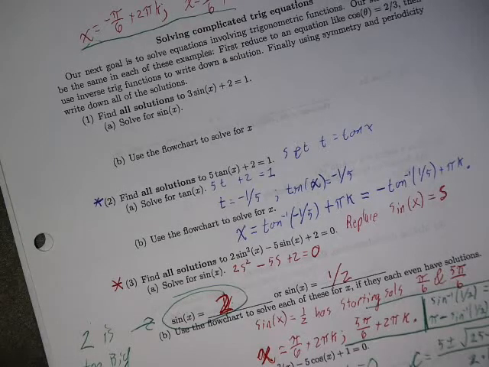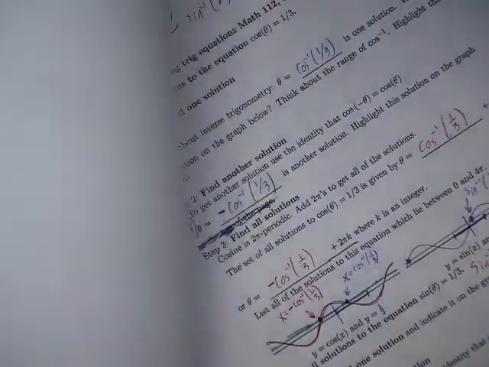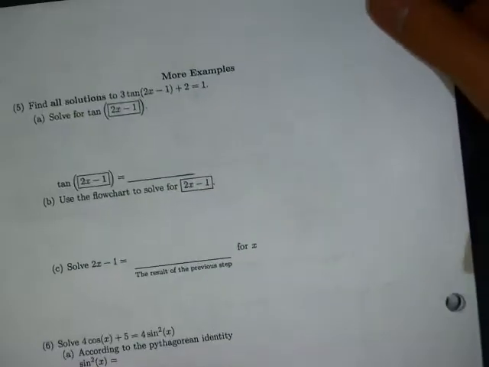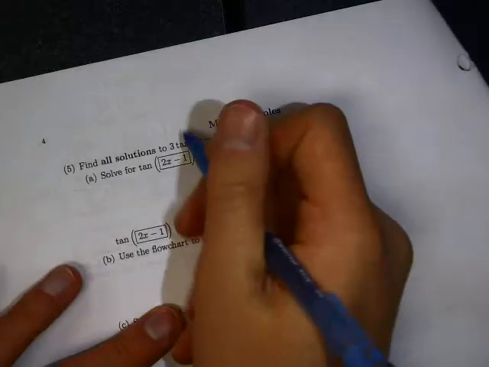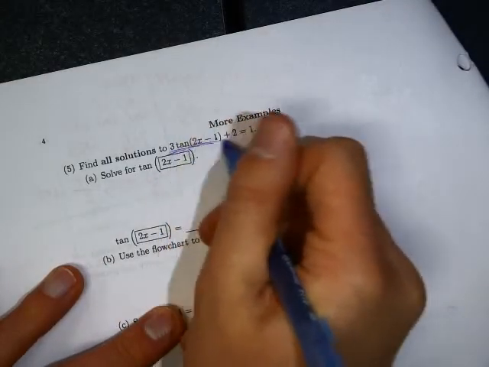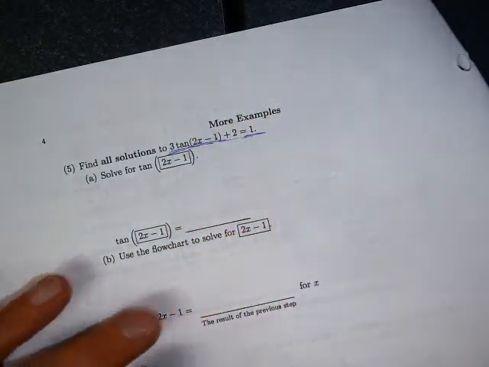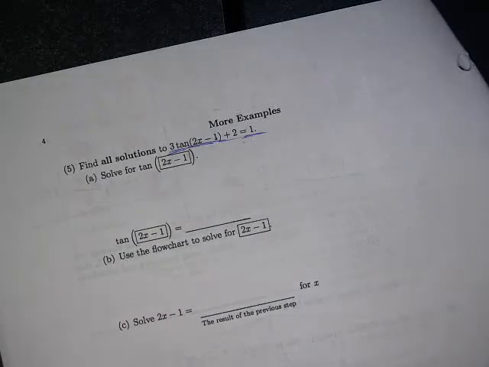So the first bunch of things I want to do today are think about solving trig equations of increasing complexity. And maybe the first one I'll suggest is let's try to solve this equation. 3 times the tangent of 2x minus 1, plus 2 is equal to 1.